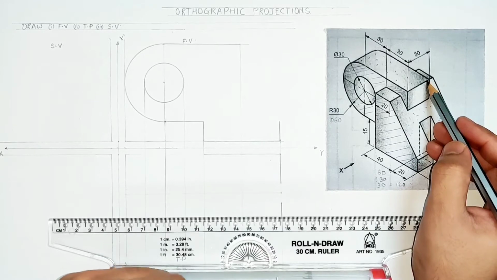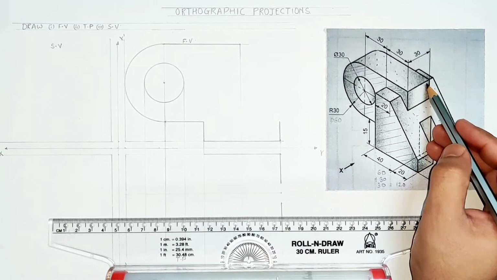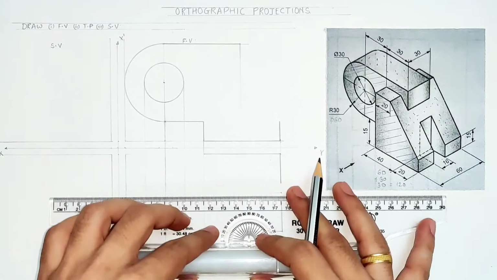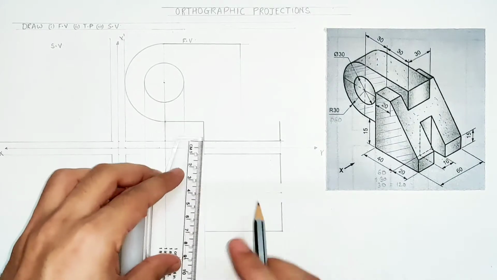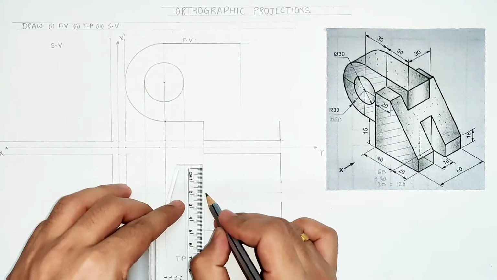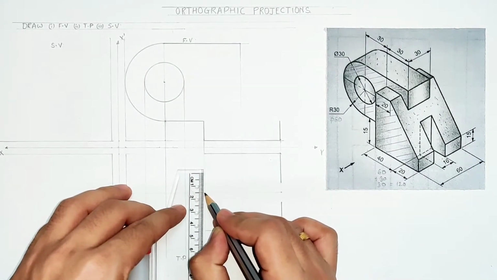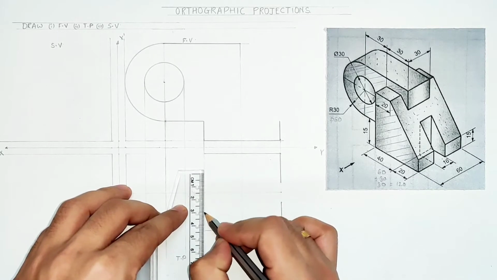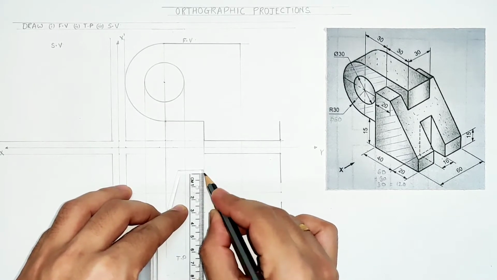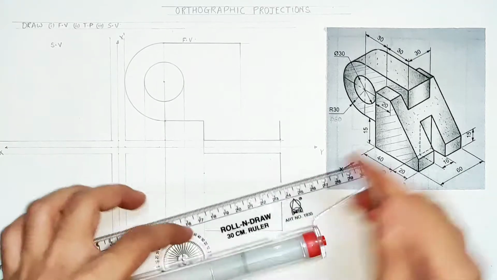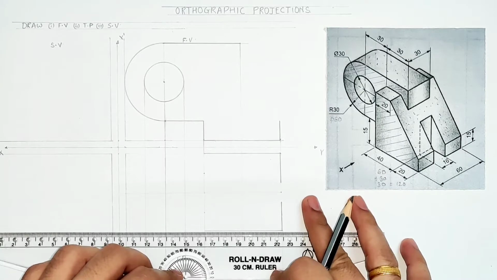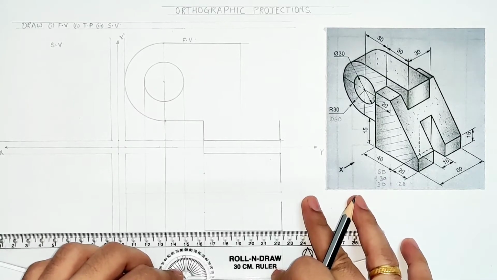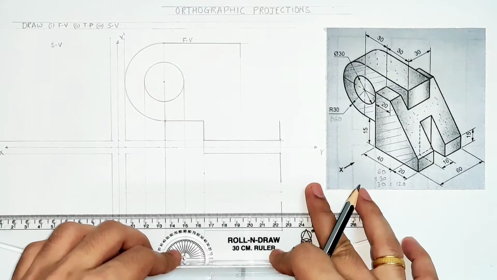So through the center point we can mark the 30 distance. So from this center line, 15 millimeters above and 15 millimeters below, this total height will be 30. Now we have got this rectangular two boxes dimension through the center part 30.